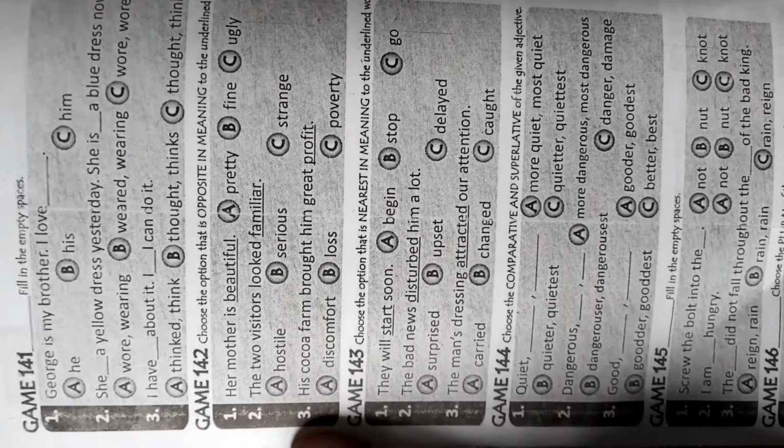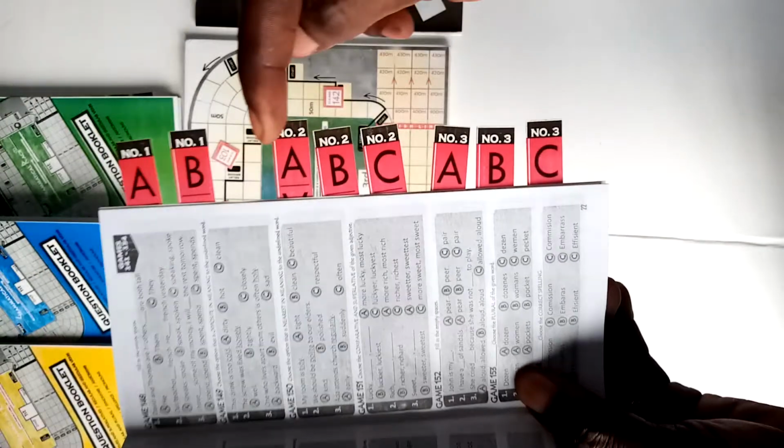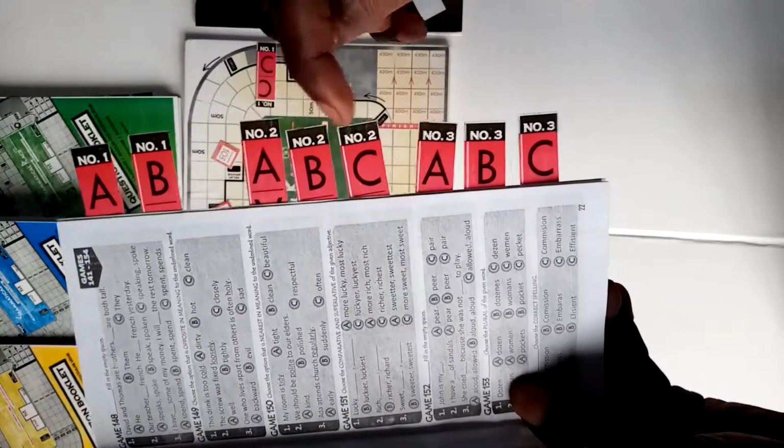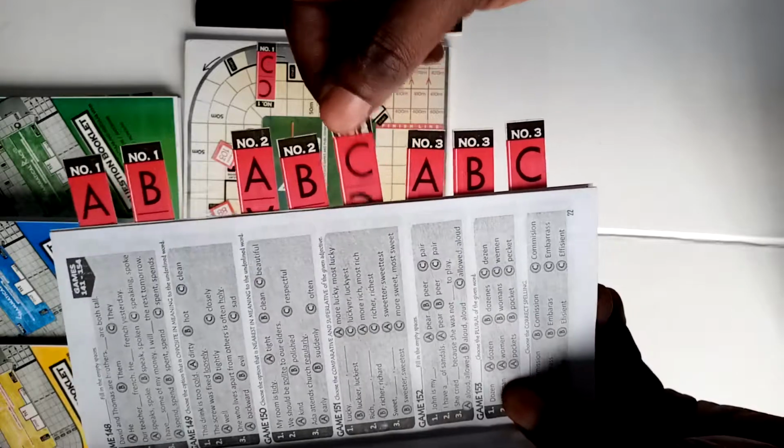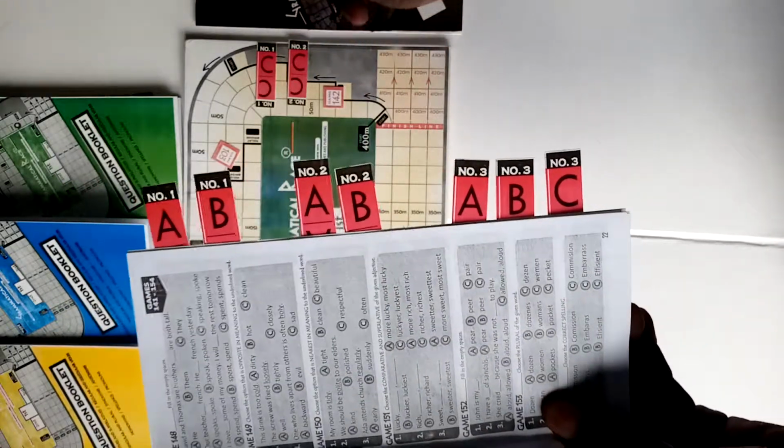The 2 visitors looked familiar. Opposite of familiar. A, hostile. B, serious. C, strange. Answer should be strange. So number 2 answer again is C. So we go to number 2, A, B, and C. So we take number 2, option C, remove and drop.